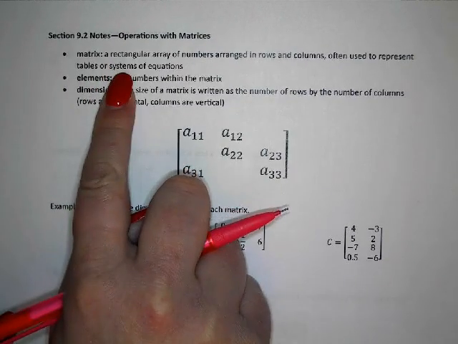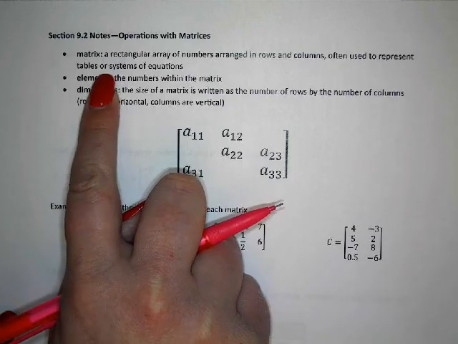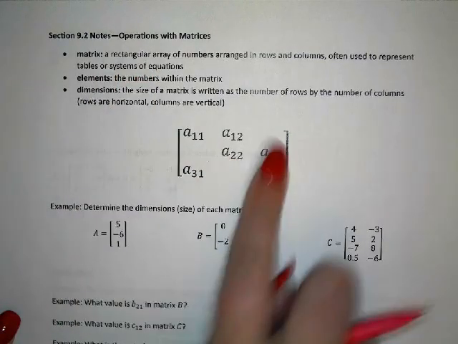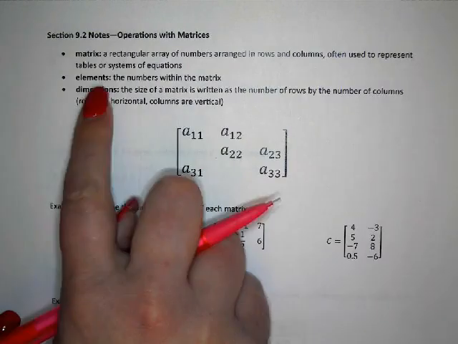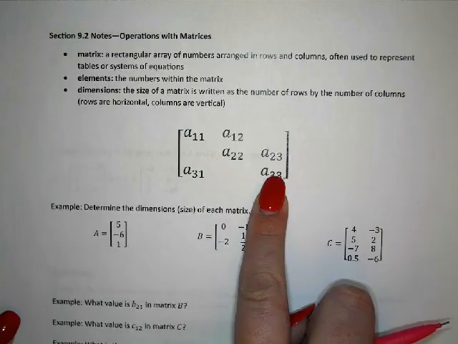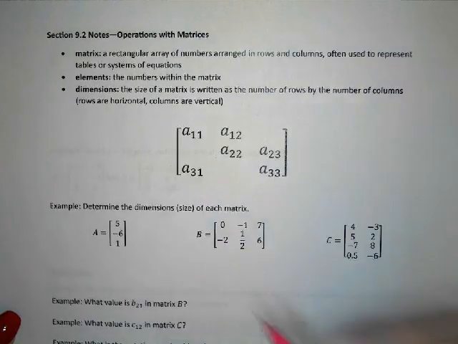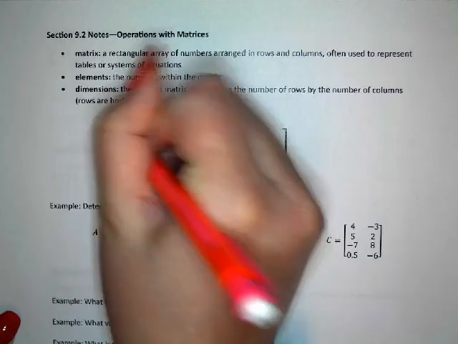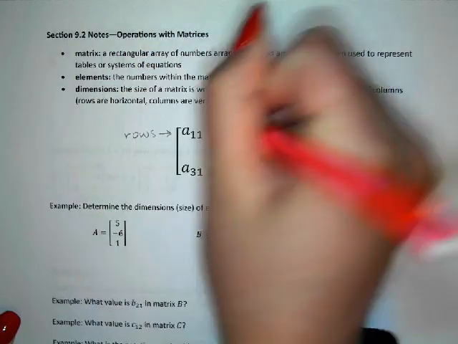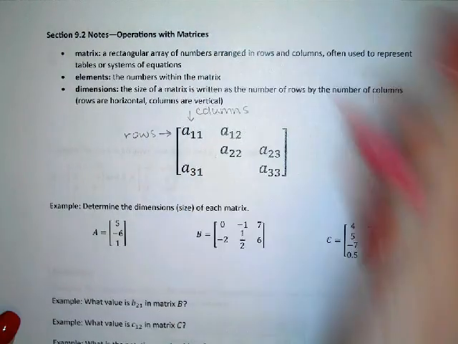So first, a matrix is a rectangular array of numbers that's arranged into rows and columns. It's often used to represent tables or systems of equations. So here's an example of a matrix. The elements are the numbers within the matrix, so the specific numbers that you can see here. They're typically labeled based on the row and the column. So rows go horizontally. Columns go vertically.